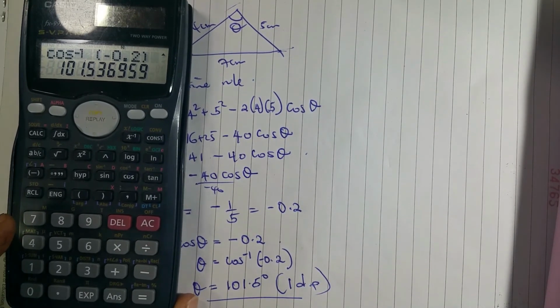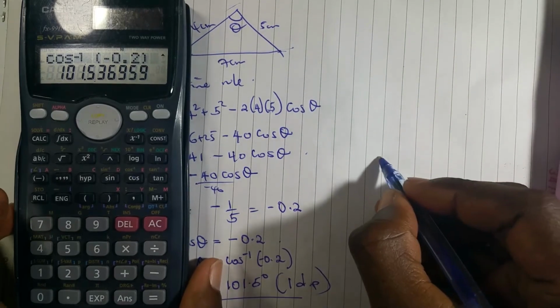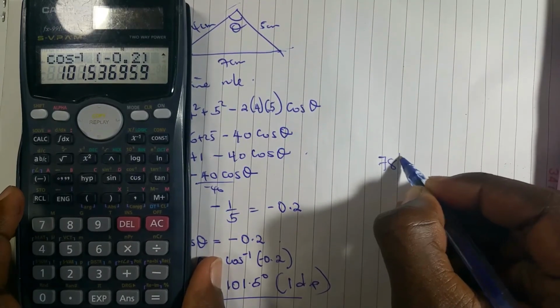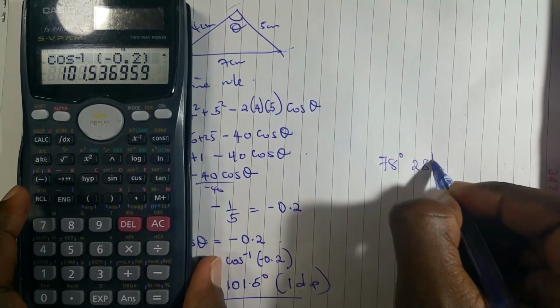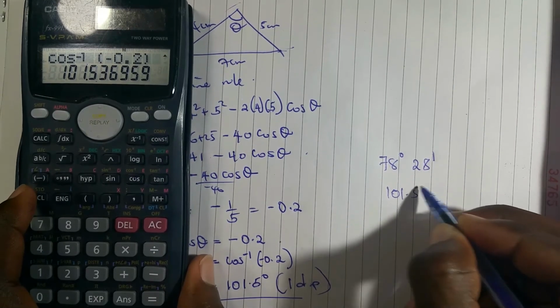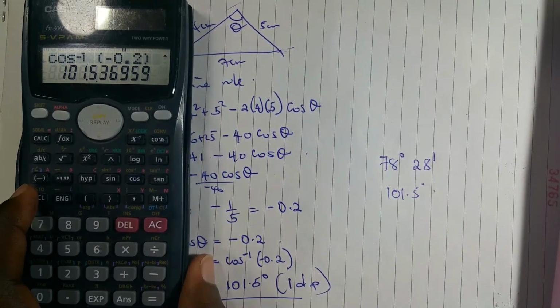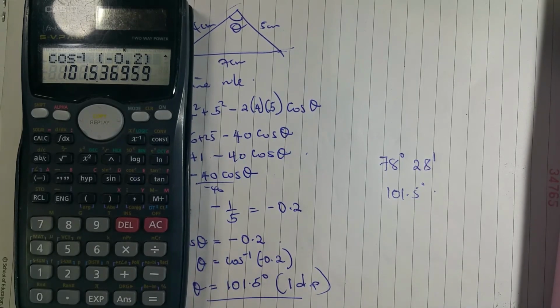Or you can read it on a table of cosine by looking for 0.2. Then you read off the appropriate angle, which will be 78 degrees. Then you look for the supplement of that, and you read the value, it will still be 101.5. That will be the answer you'll get.